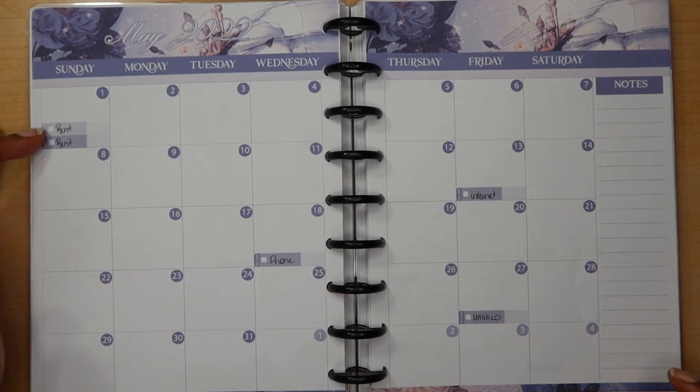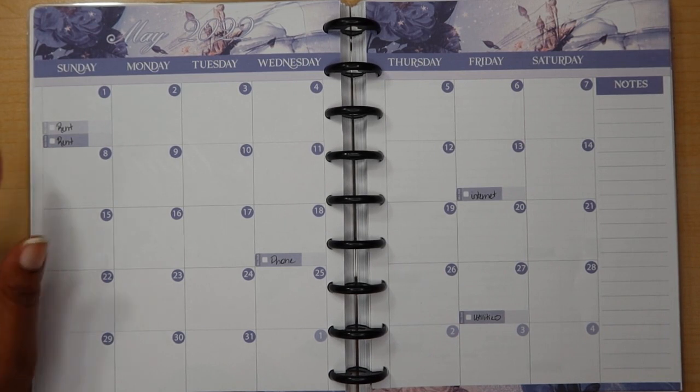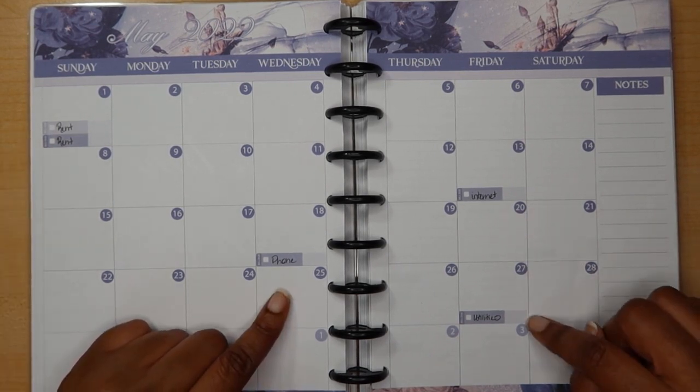But that is it, and I have gotten all the stickers put down, so you'll see the two rents. The lighter rent is going to be for the new place, the darker rent is going to be for the current place, and then a phone and internet and my utilities.